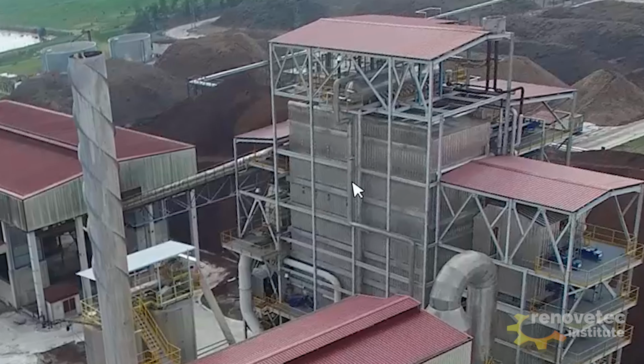The steam is produced in the water tubes, goes to this drum, and after the drum, the outlet is connected to the superheater, and after the superheater it goes to the steam turbine.